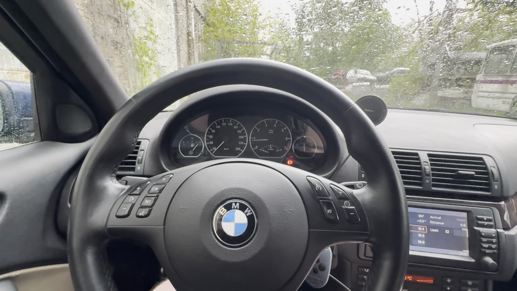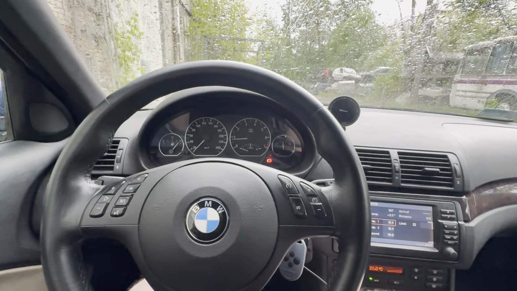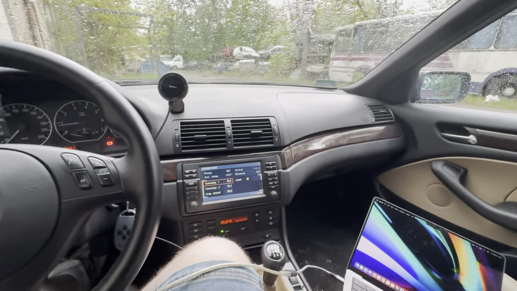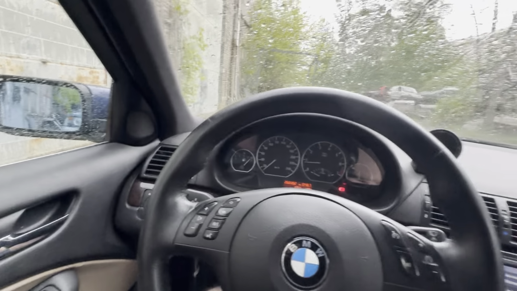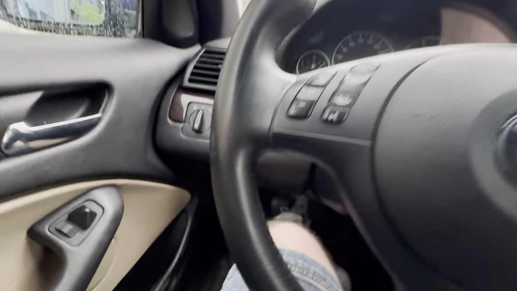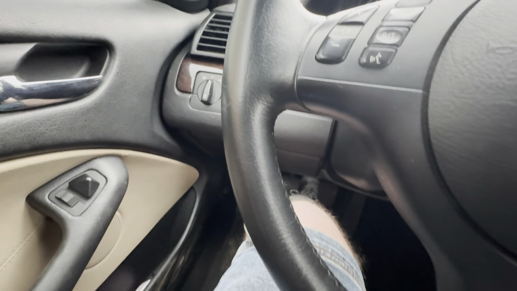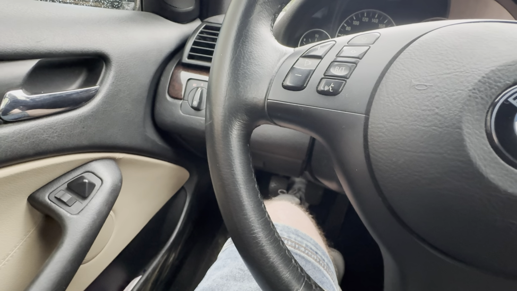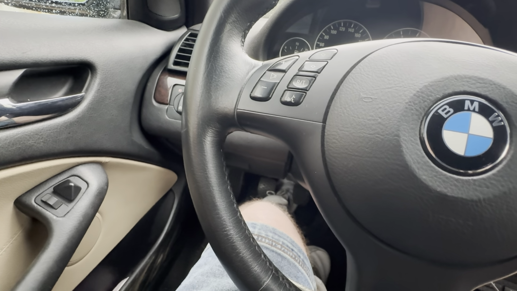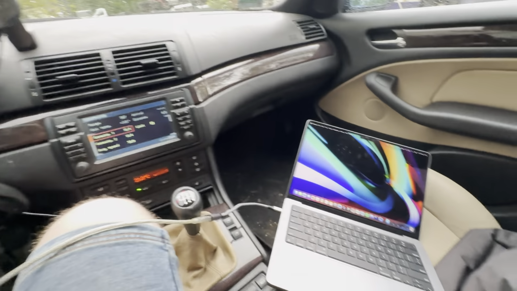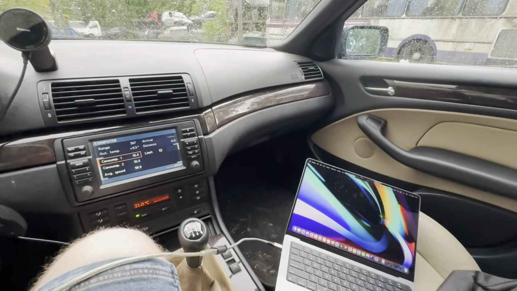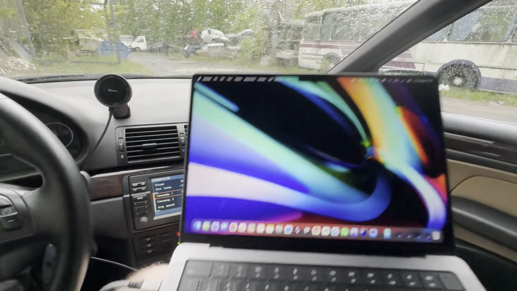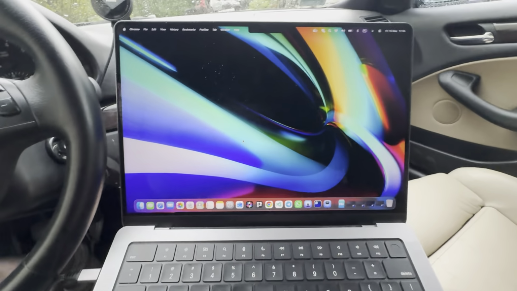Okay, hello. So we are in just oldie but goodie E46. As you can see, it's a bit rainy outside, and we have OBD cable connected. This is the standard K plus DCAN cable, and on the other side of the cable we have a MacBook, which is quite unusual for diagnosing all BMWs.